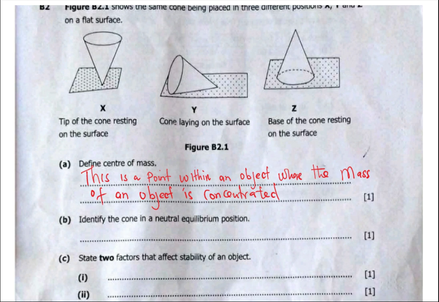Identify the cone in a neutral position. Now we have three types of equilibrium. We have stable, unstable, and neutral. Now, which one is stable? This one here is stable. And this one here is unstable. But this one here is neutral.